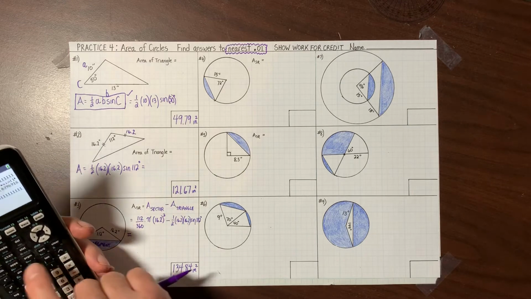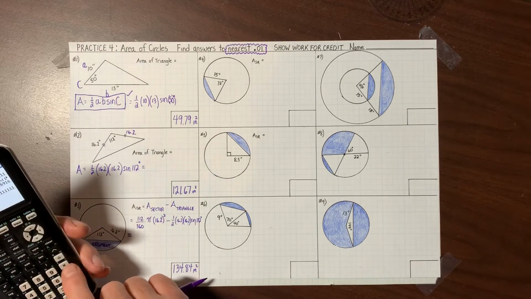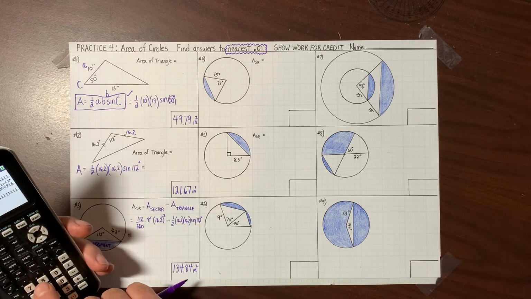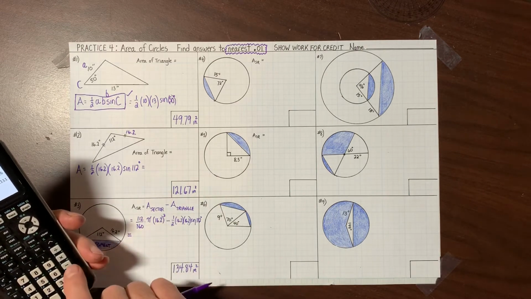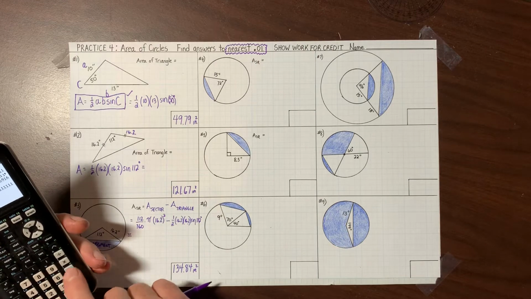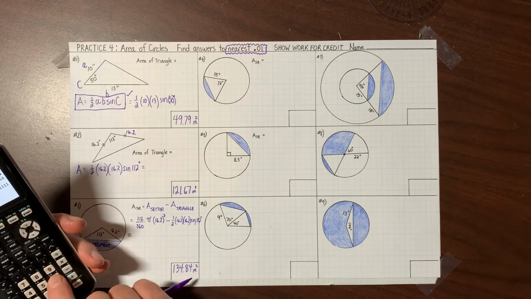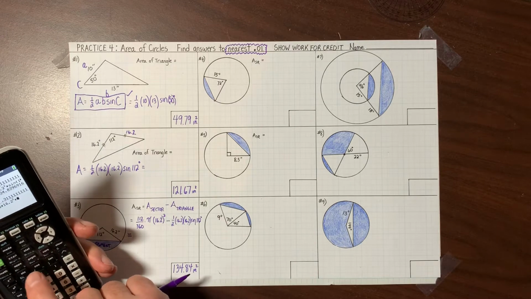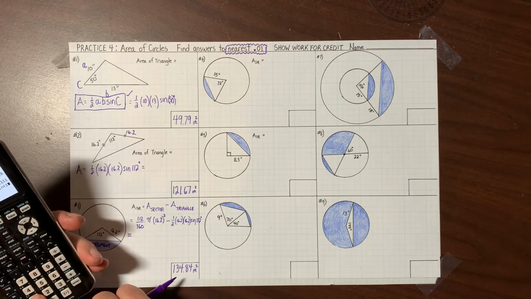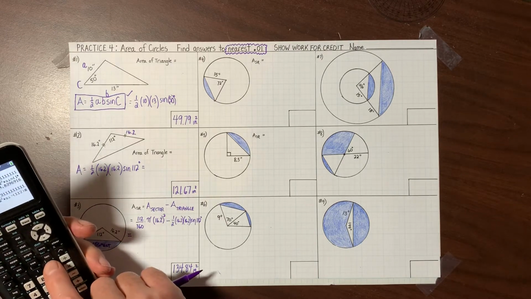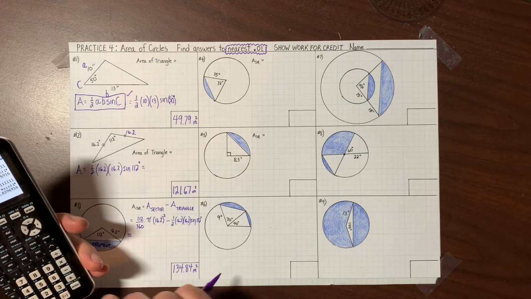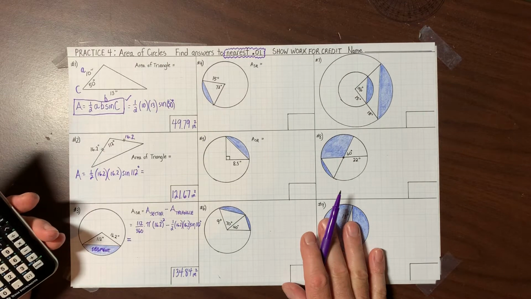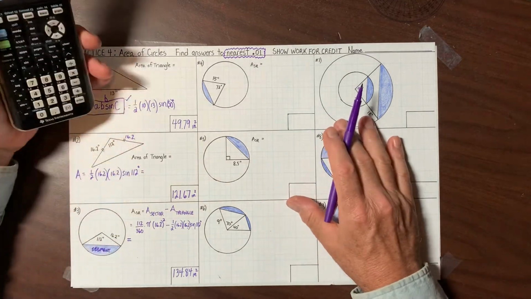Then I'm going to go times pi and times 16.2 squared minus 0.5 times 16.2 squared times the sine of 112 degrees, close parenthesis, enter, and I'm getting the same answer. So I did it right the first time. All right, let's go on to problem number 4.